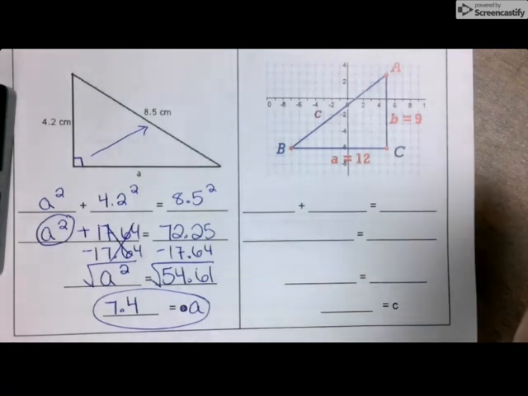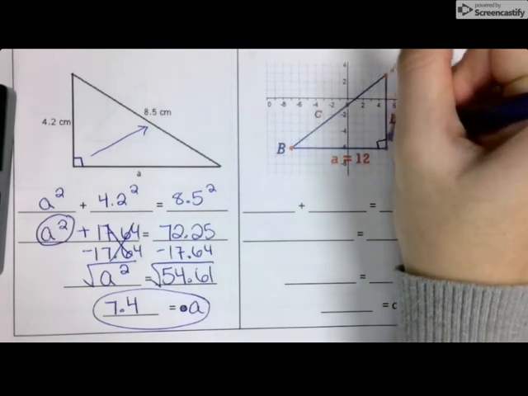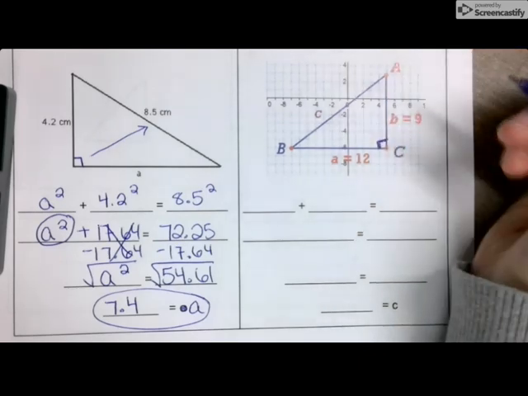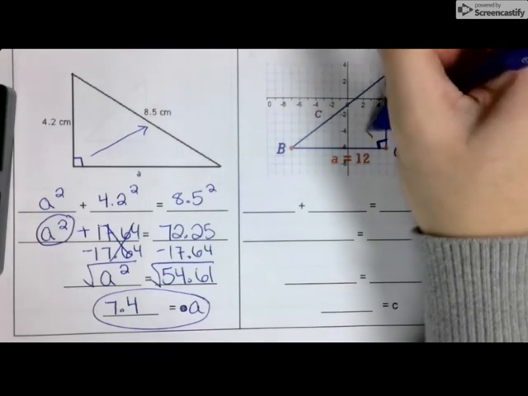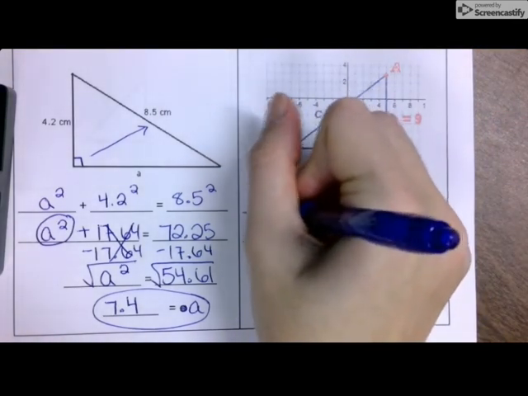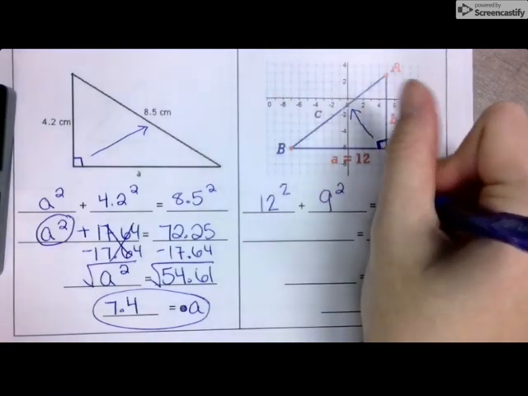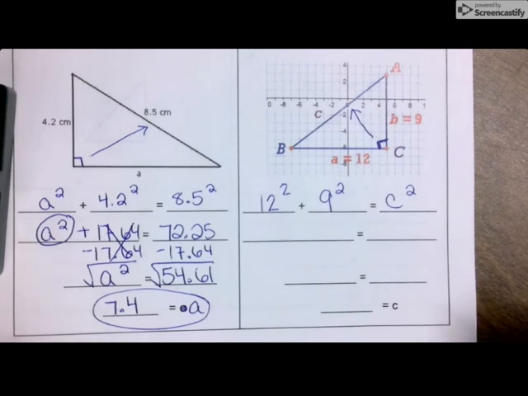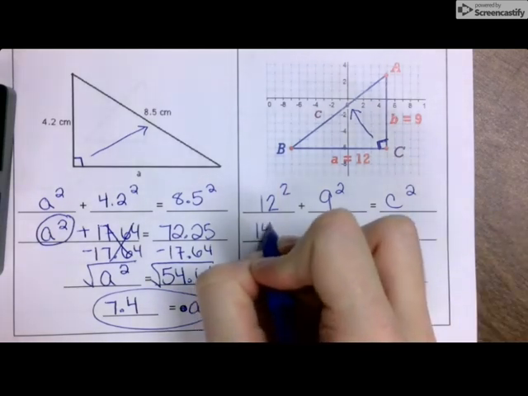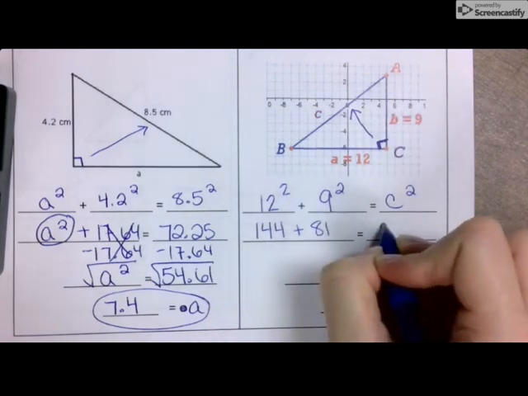All right, last one we're going to do together. So where is my right angle here? Right here in that little box, right? It's the only one that gives me a box. And across from that is my C. So A is 12, B is 9, C we don't know. 12 squared is 144. 9 squared is 81.